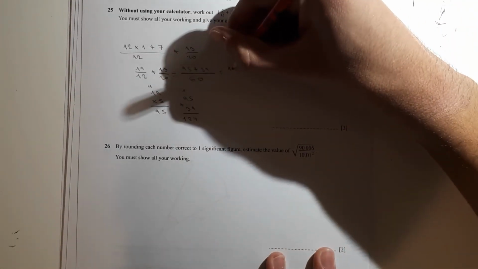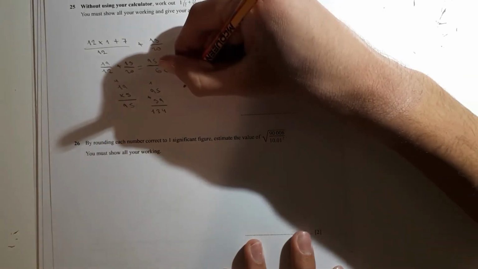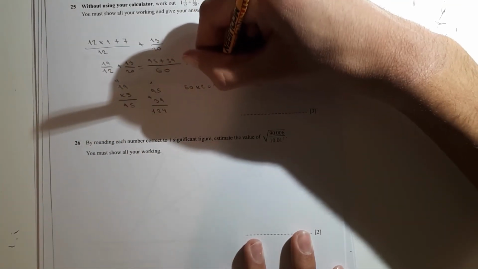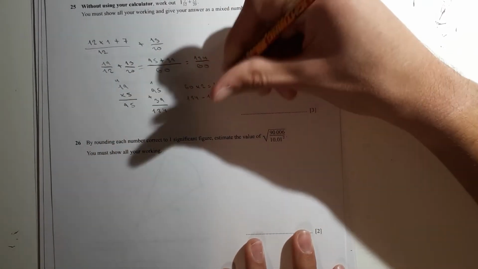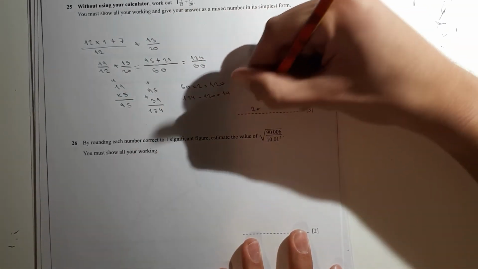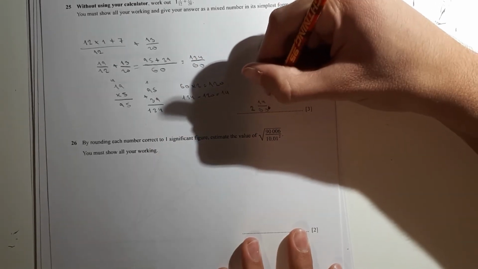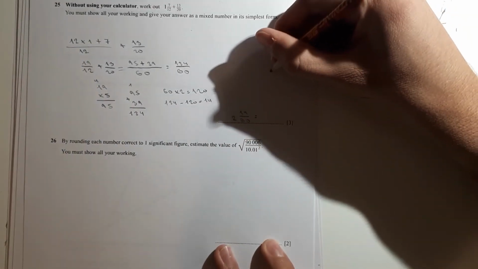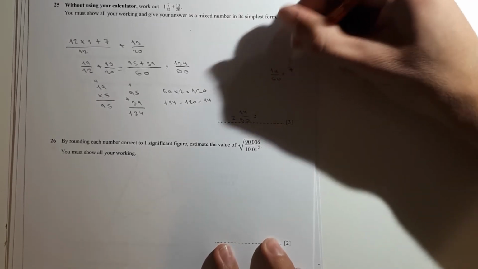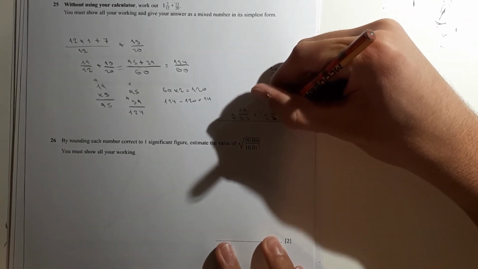134 divided by 60. Now we have to make mixed numbers, so we know that 60 multiplied by 2 gives us 120. 134 minus 120 is equal to 14, so this is going to be 2 and 14 over 60, and now I can see this can be simplified: 14 over 60 can be divided by 2, so this is going to give us 7 over 30, so 2 and 7 over 30.